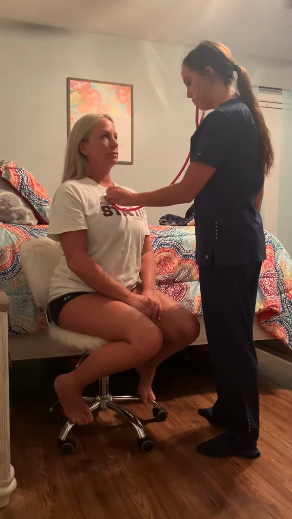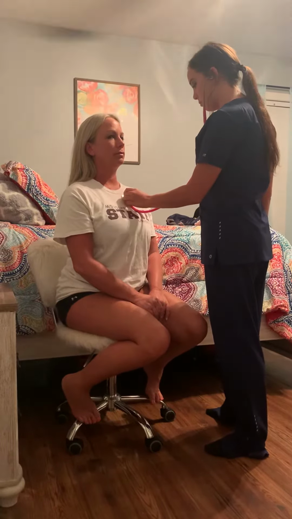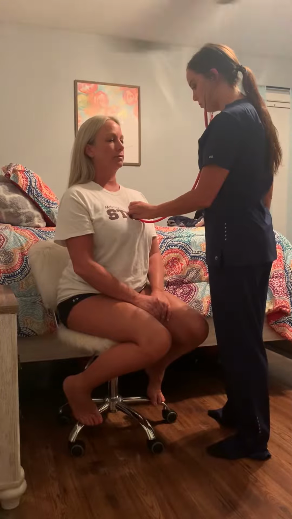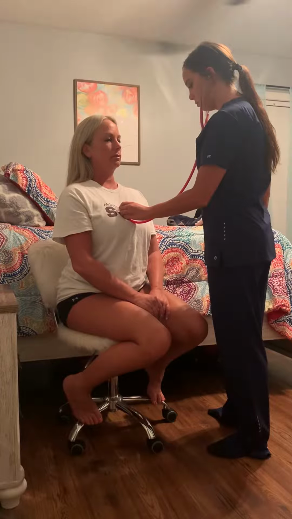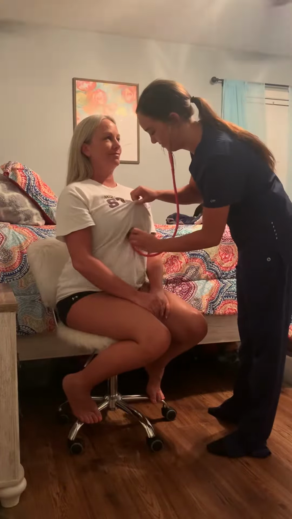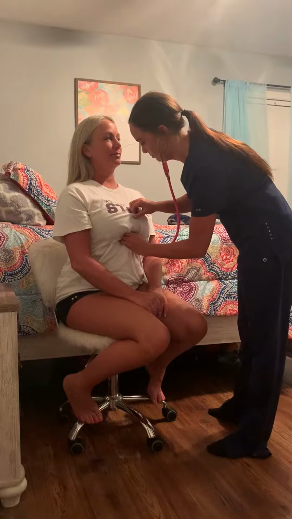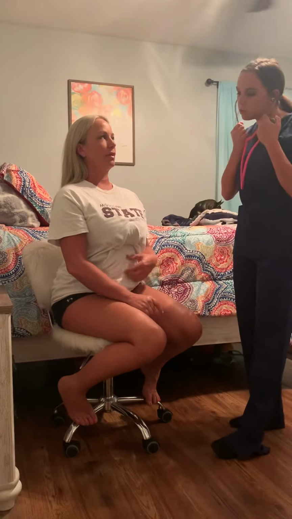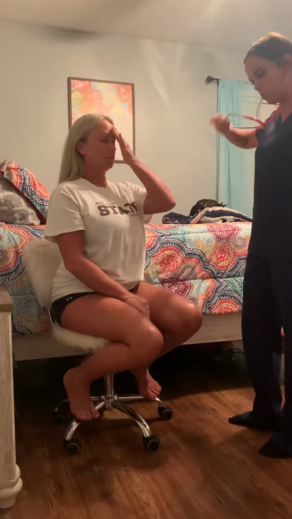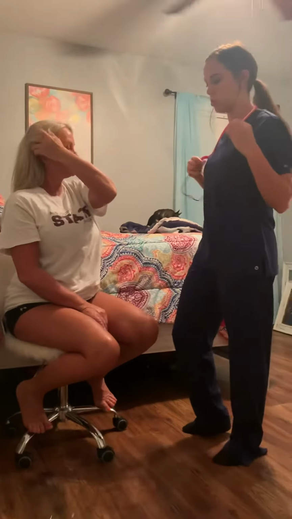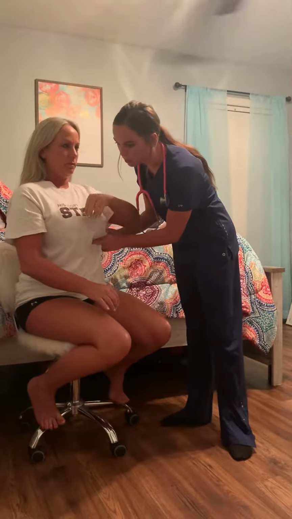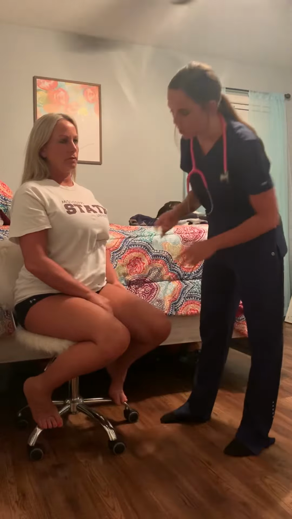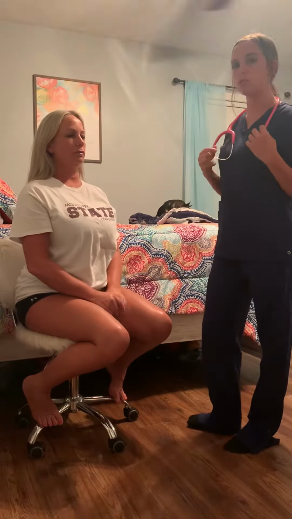Breathe in. And she has normal breath sounds. I didn't hear any adventitious sounds or anything like that. And I'm going to palpate her apical pulse. And it is present and 2+.